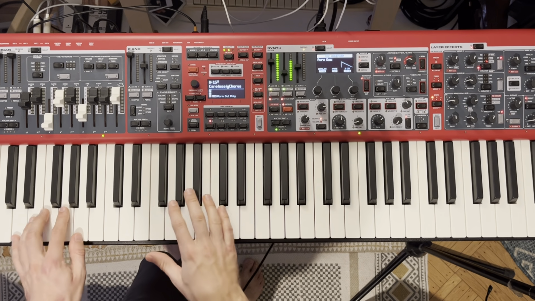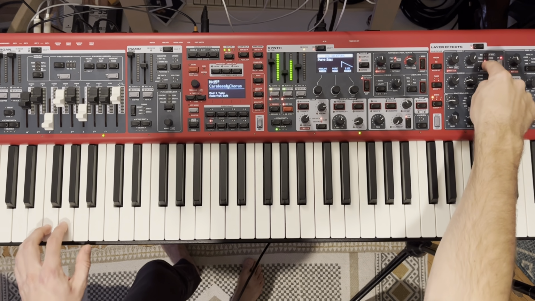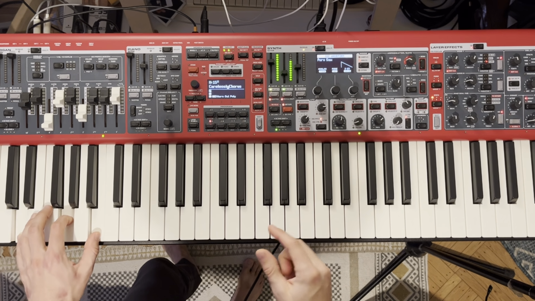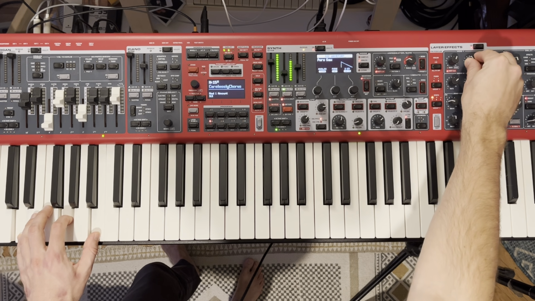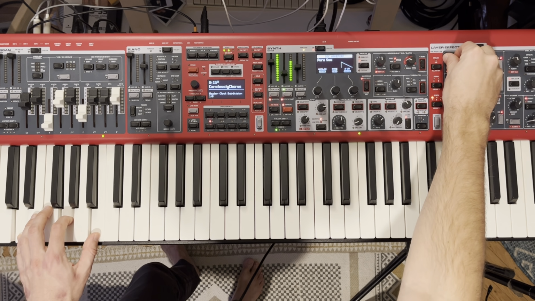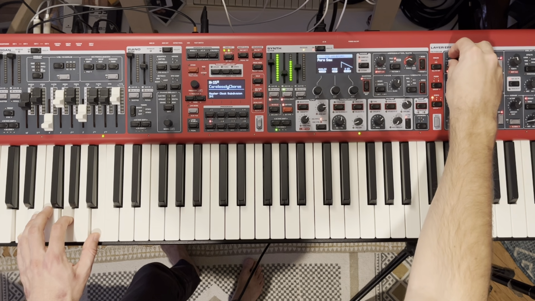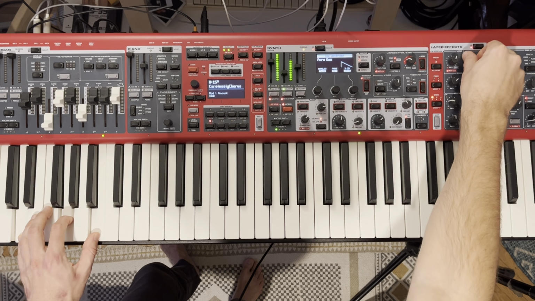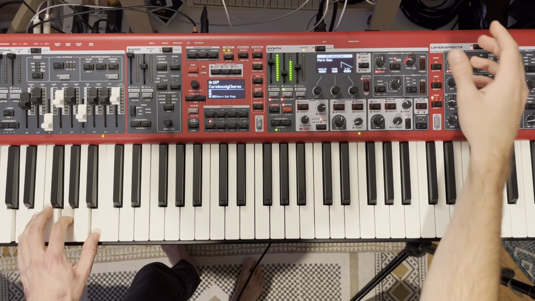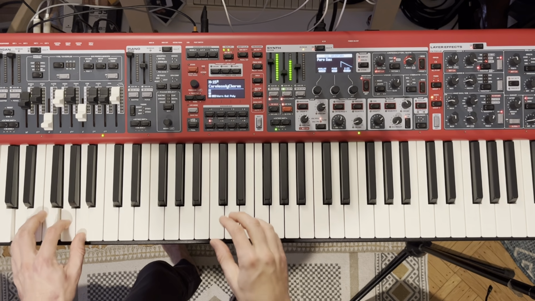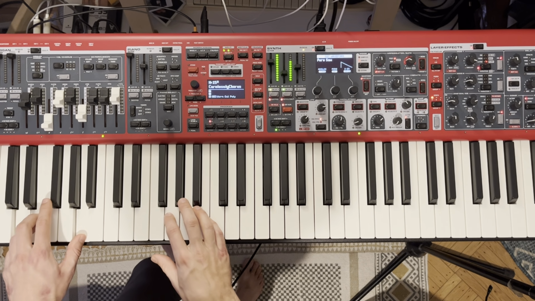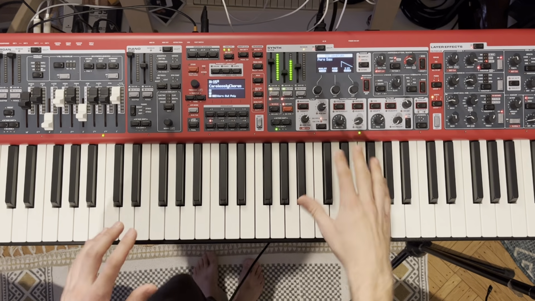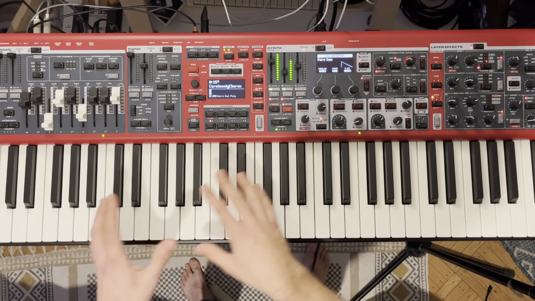Obviously the setting is a little different, right? You hear the automated one is a lot more drastic. So something like that, or with the pedal. A little more subtle. Anyways, tweak those settings to your liking. That's how I ended up there.